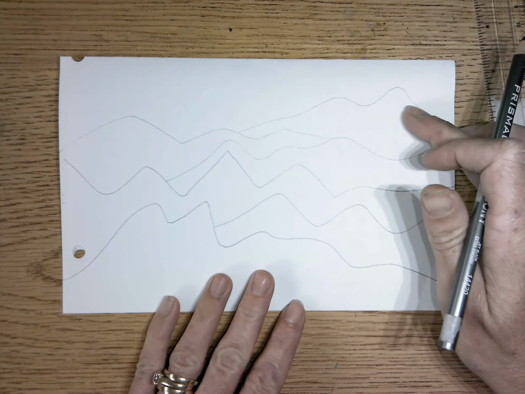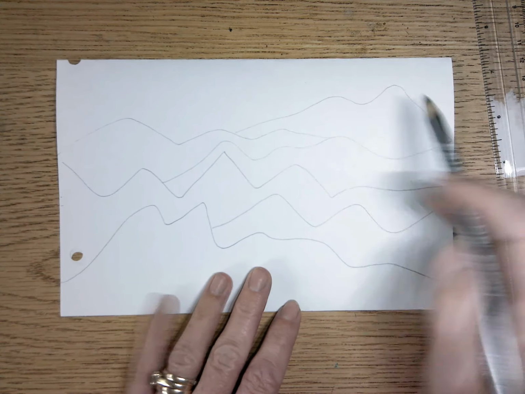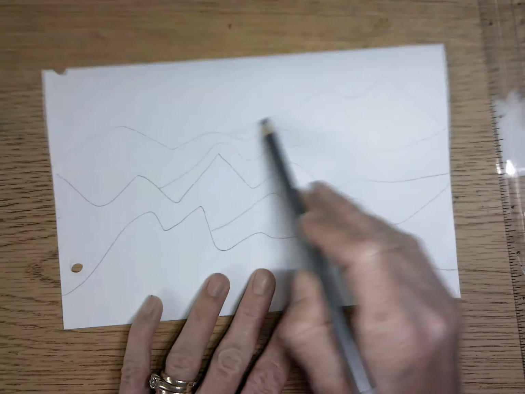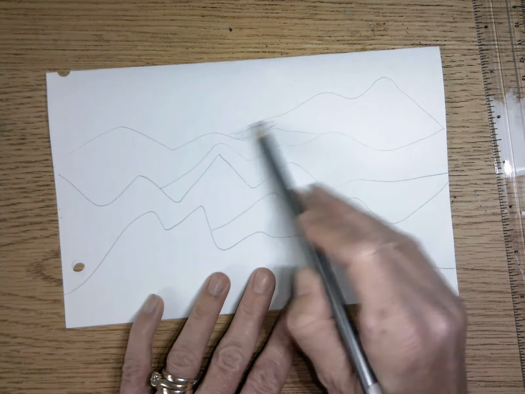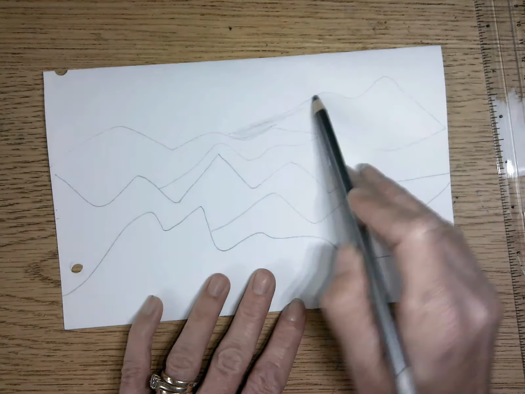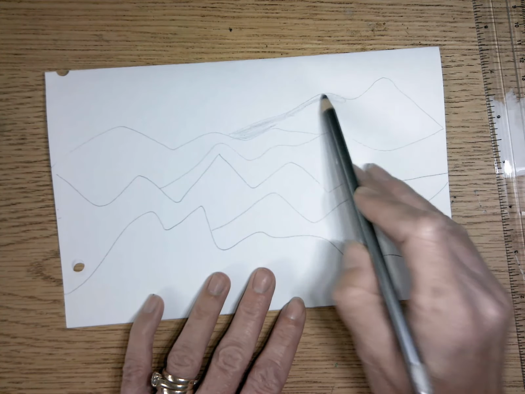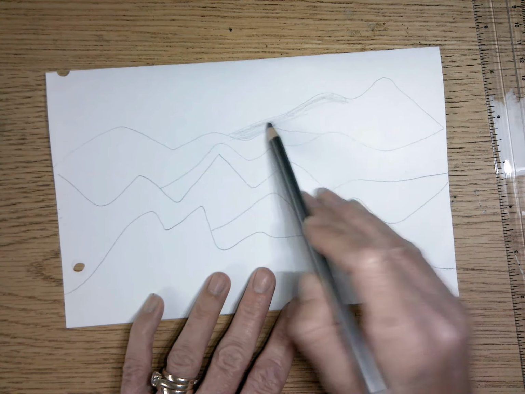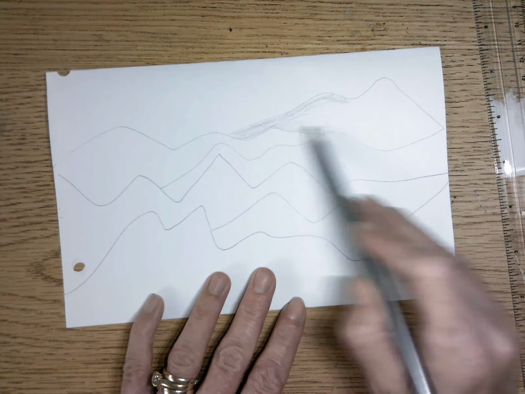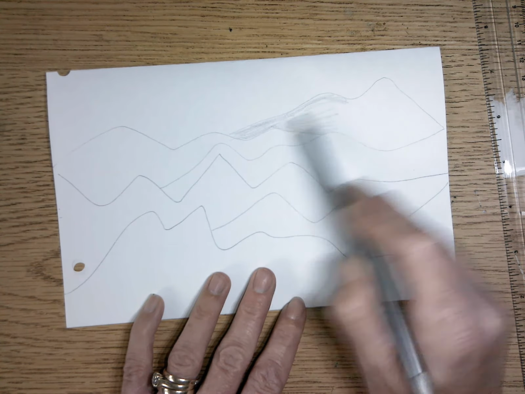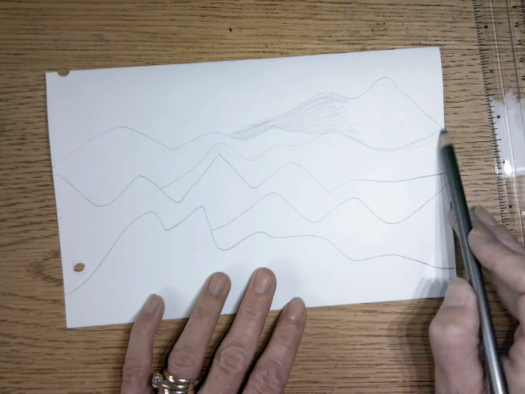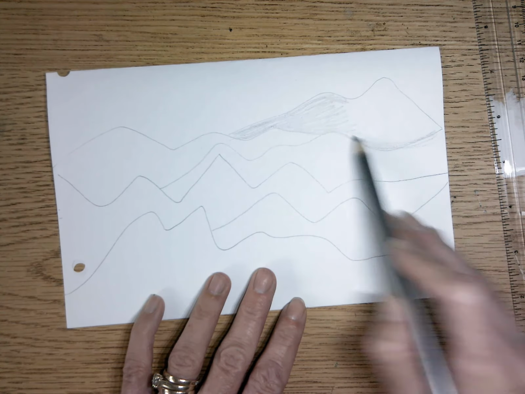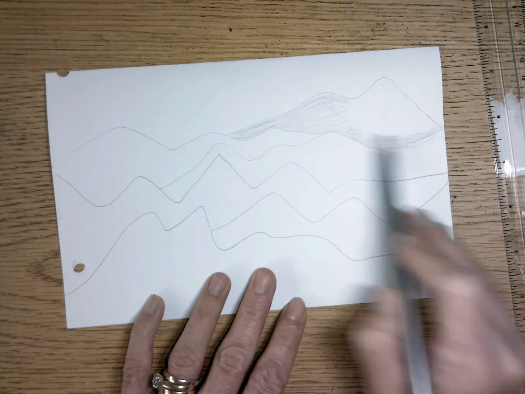So in this uppermost mountain, I'm going to shade that with my lightest value. And again, remember to hold your pencil lightly. I kind of hold it on the back side of the pencil so I can control it. Again, shade kind of slowly and neatly so that you can always practice good craftsmanship.